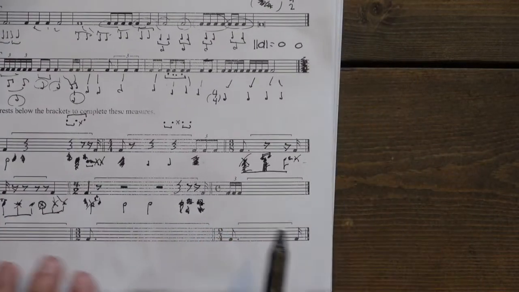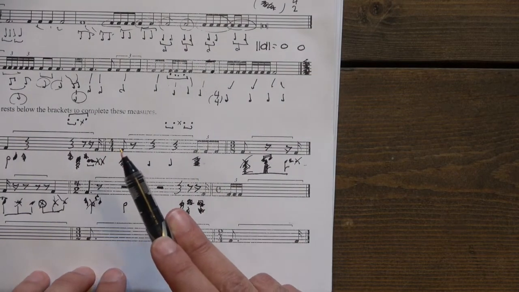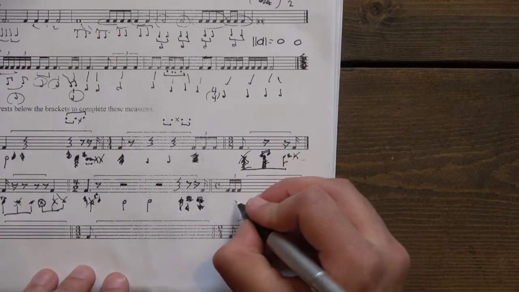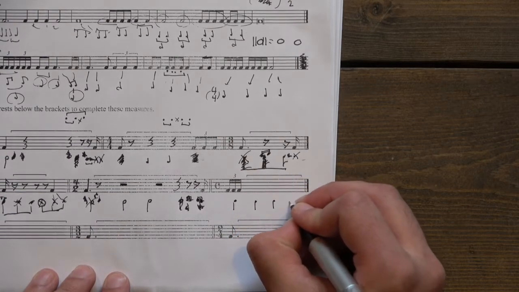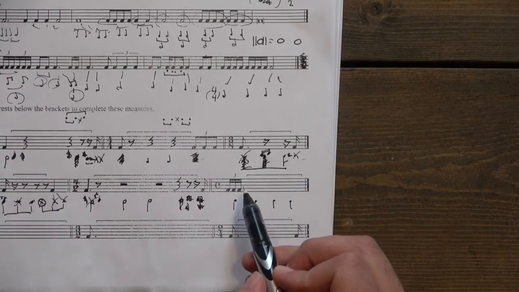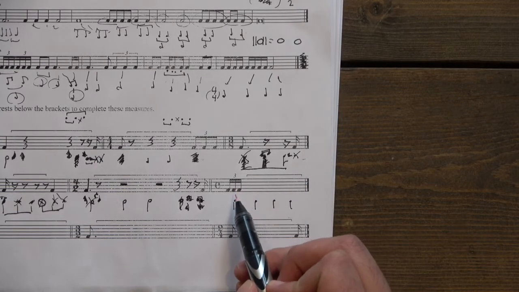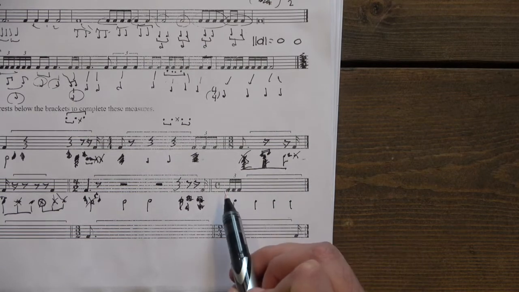Next bar. C means 4/4. We'll write in the groups. 1 quarter note, 2 quarter notes, 3 quarter notes, 4 quarter notes. Now this one doesn't have a rest at the back, so we're going to start from the front and then go this way. We don't need to start backwards from here because there's no rest.